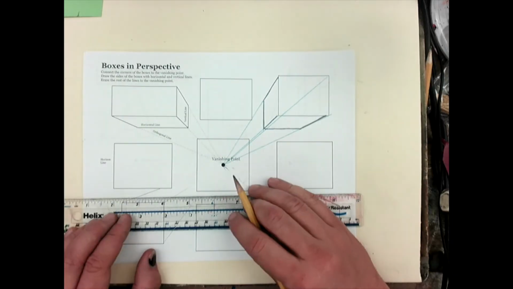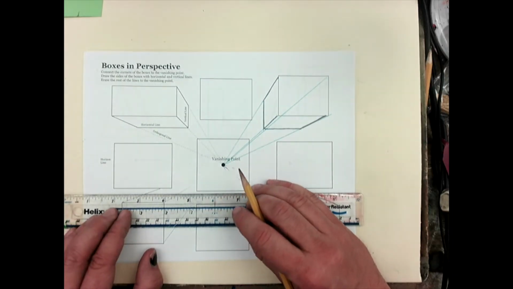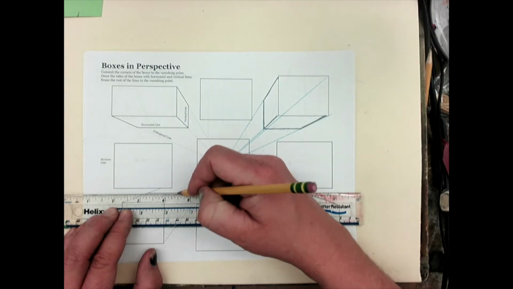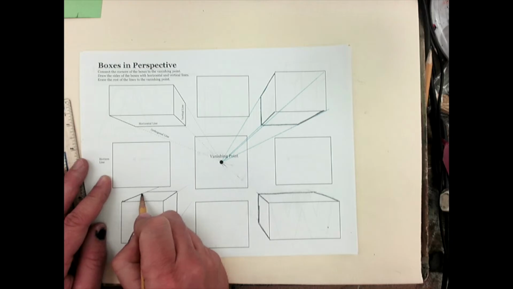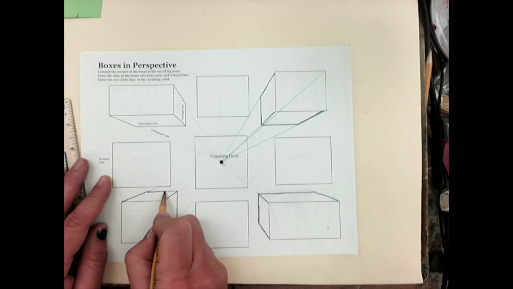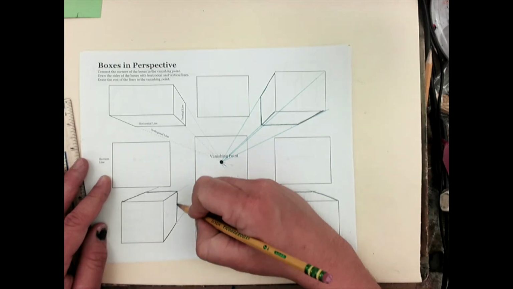So again, I start with the front being drawn. I draw out these orthogonals. Once I get more practice, I don't have to draw my orthogonals all the way to the vanishing point. I just draw them so they're leading that way, and then I'll have less to erase afterwards.